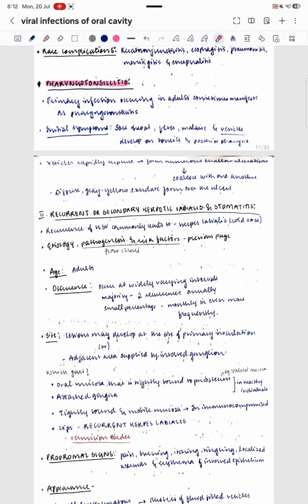So how is the lesion of the tonsils and pharynx? Firstly, the infection occurs in adults. Second, there are a few initial symptoms, that is sore throat, fever, pain, and then there is development of vesicles. Now these vesicles rapidly rupture to form shallow ulcerations. Then those shallow ulcerations coalesce with one another and release a gray to yellow exudate.